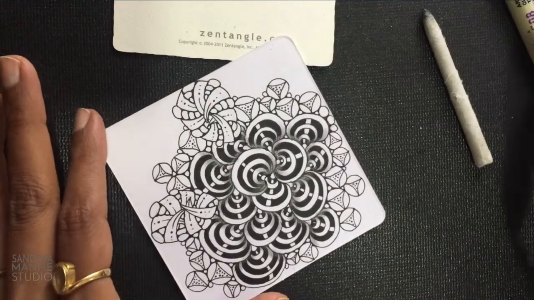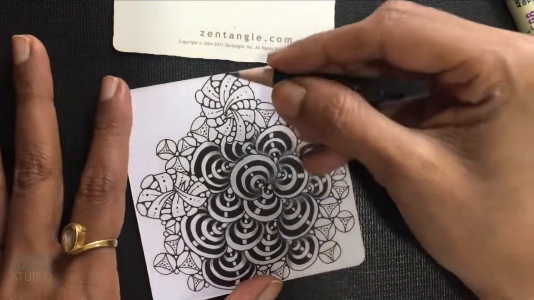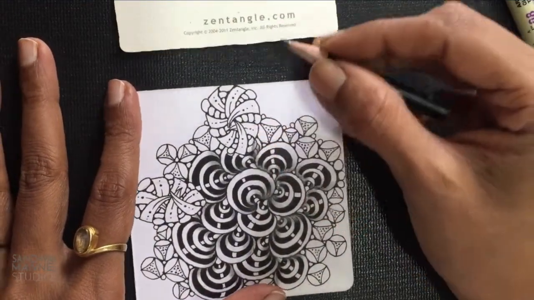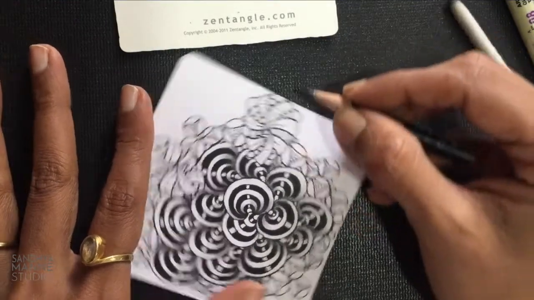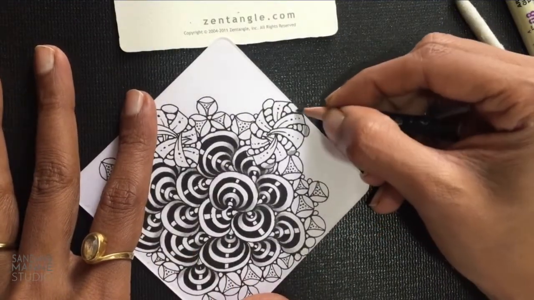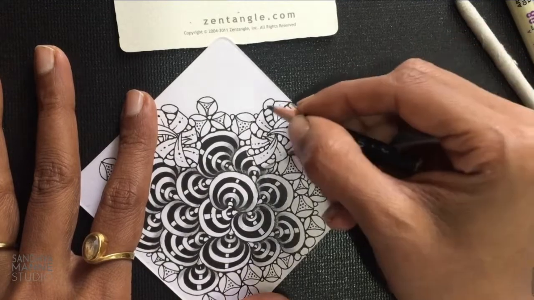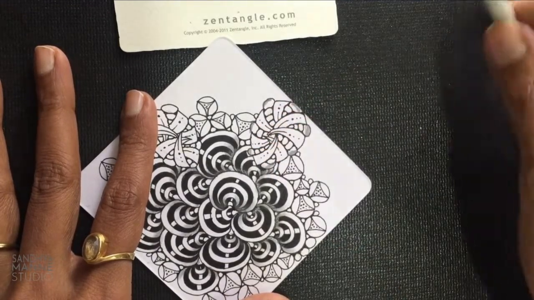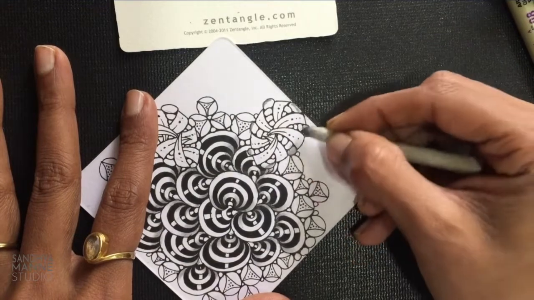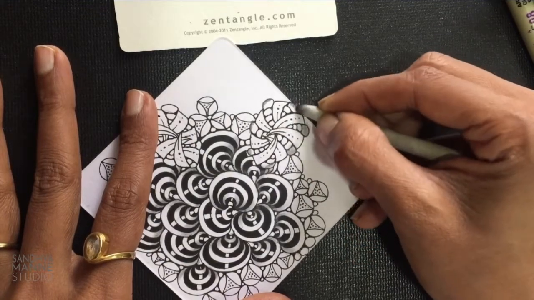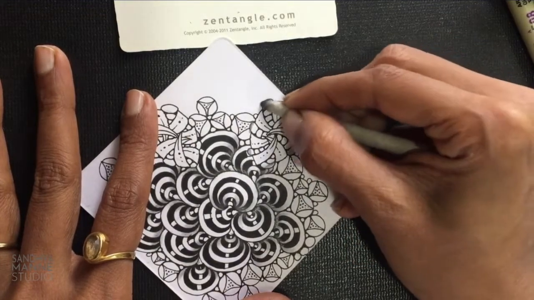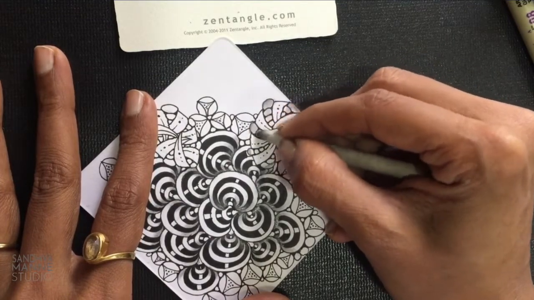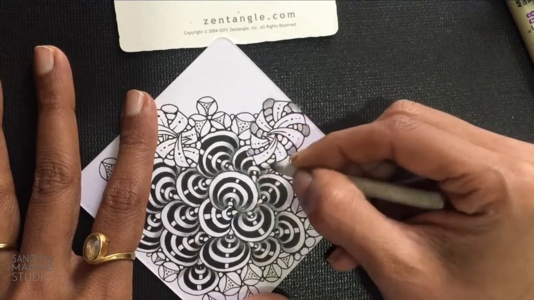Okay, so now on to Subquital. I'm going to have my pencil right here, right on the circles. I'm kind of blending it onto the circles, like towards the center.